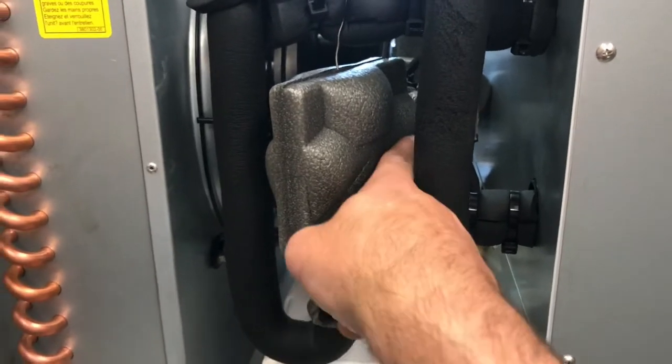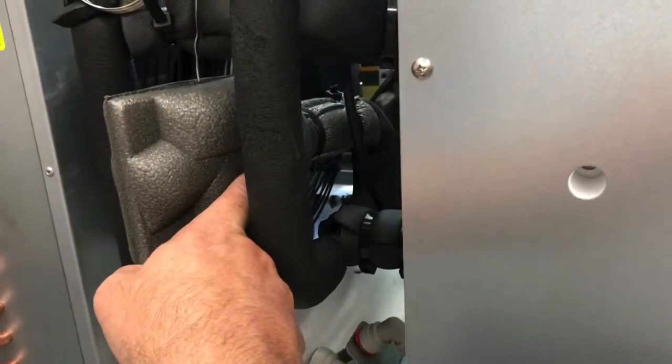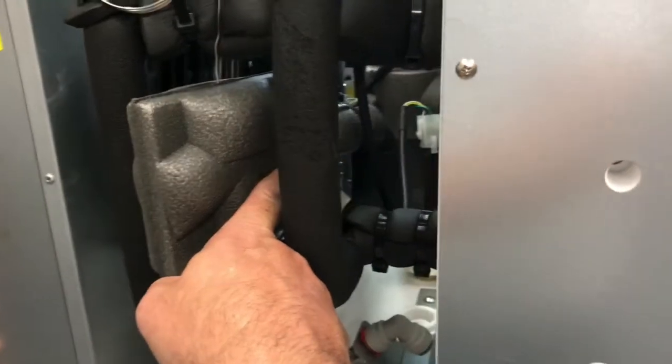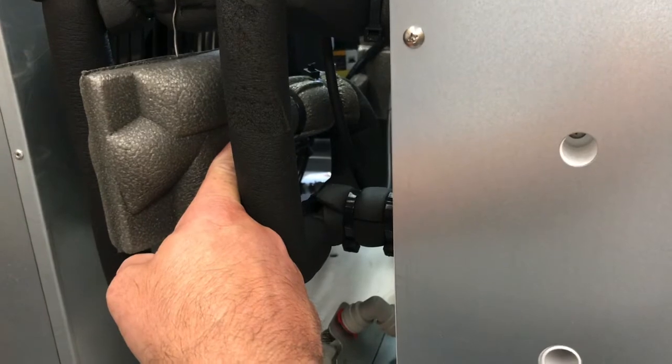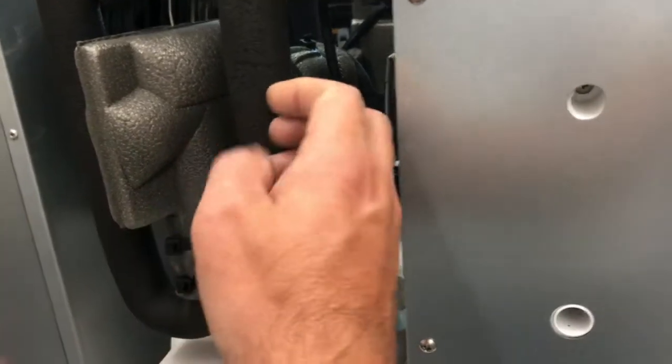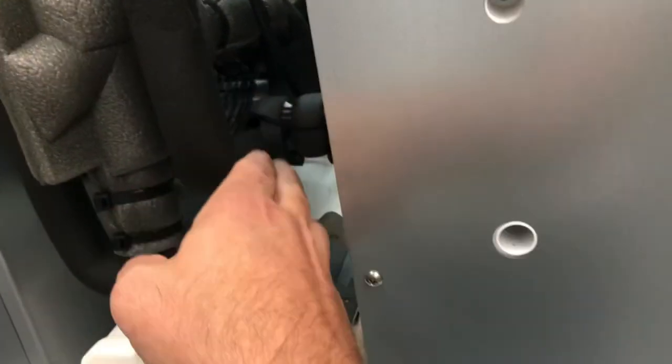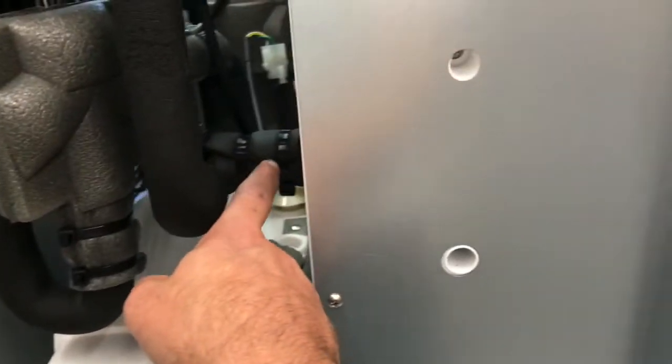So as it exits our metering device, the pressure drops. And what happens with a pressure drop? We get a drop in temperature. So we come through the metering device and go into our evaporator right here.